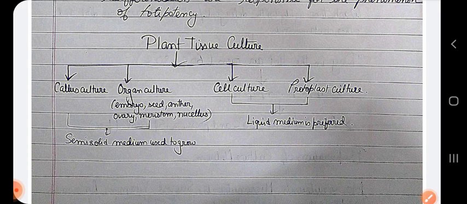Now we normally do protoplast culture for somatic hybridization, because if we can remove the cell wall of the plant cell, the remaining protoplast can be fused with another protoplast, giving rise to a hybrid cell. That is the somatic hybridization concept. Then we revert them to regenerate the cell wall, and we culture them in liquid medium for callus formation, and from there we do the callus culture.